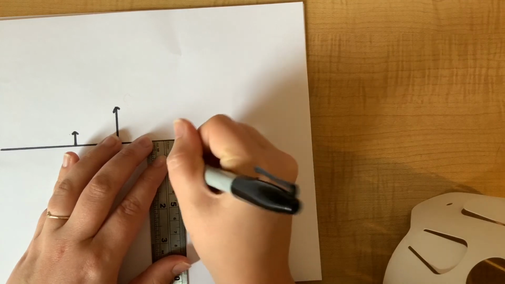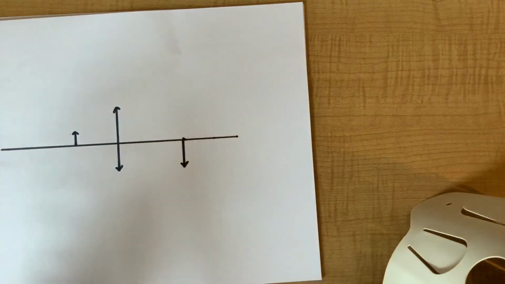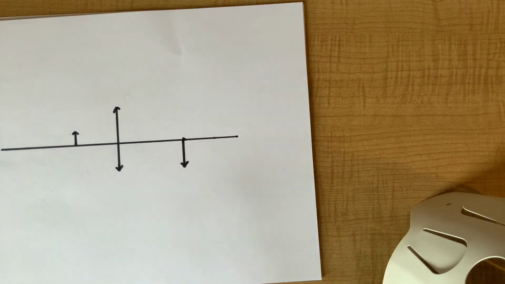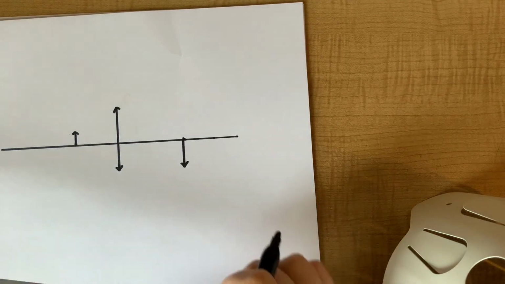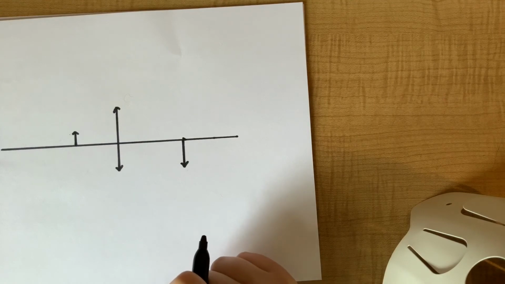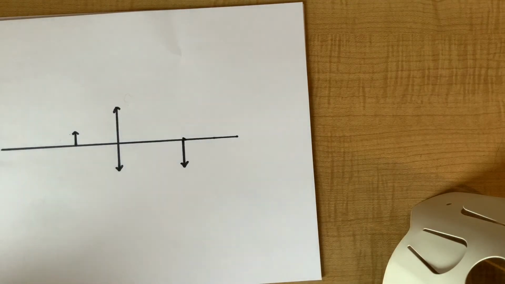So I'm going to make that 2 centimetres tall. I've inverted it because I know for a fact that most of the time when we have a real image that is magnified with a convex lens, it will be an inverted image. Okay, then the question, so that's our scale diagram, okay?